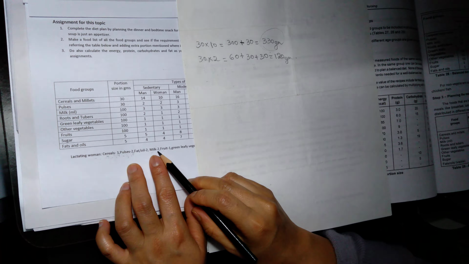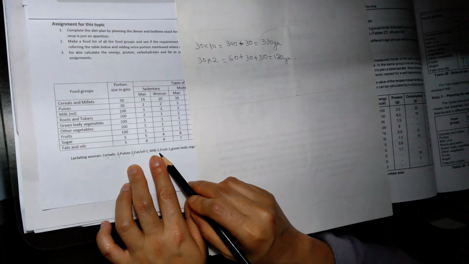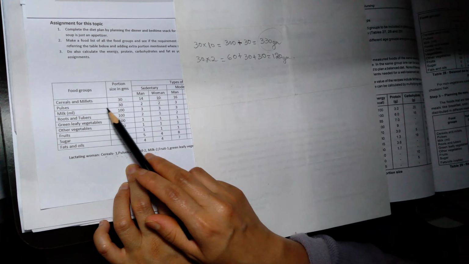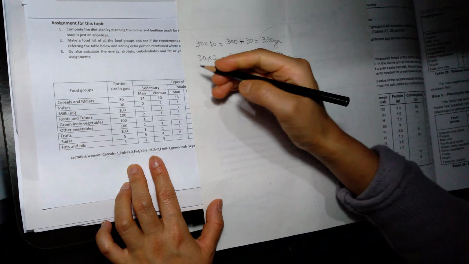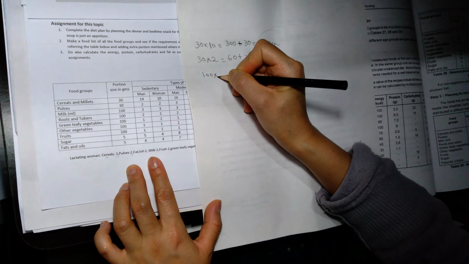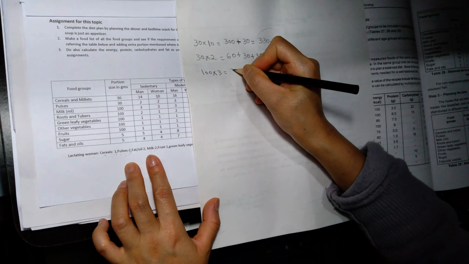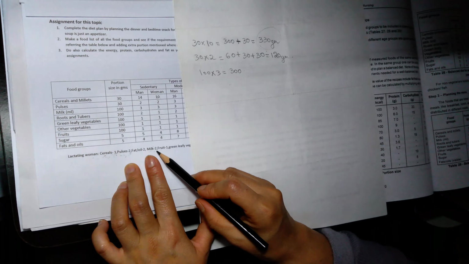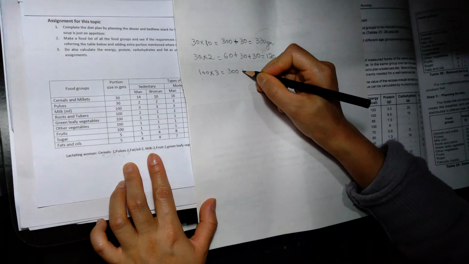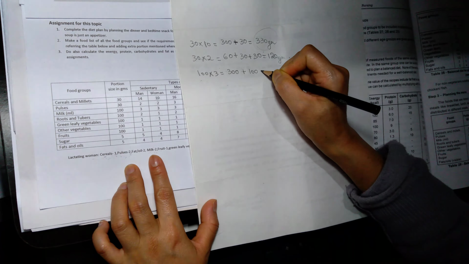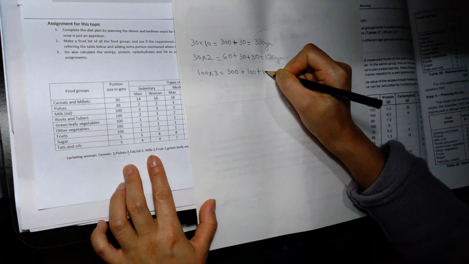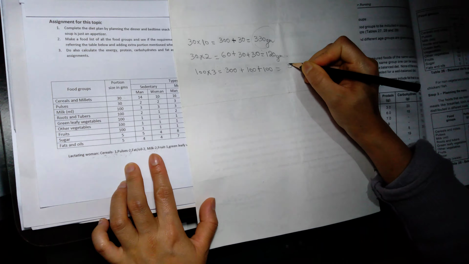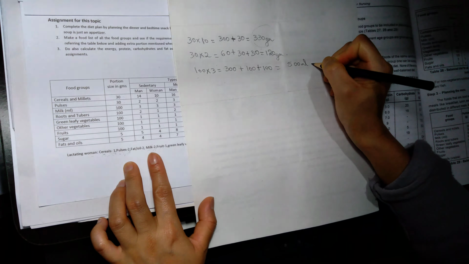Even for milk it is 2 portions extra, but the requirement of a sedentary normal woman is 100 into 3, which is equal to 300. For a lactating mother, you need extra 2 portions, which is plus 100 plus another 100. So we get 500 ml per day.